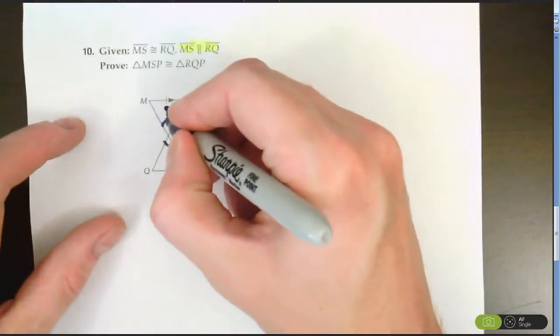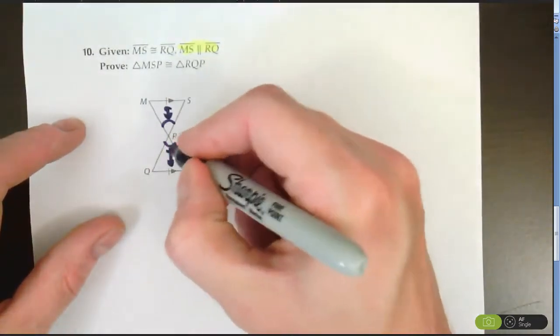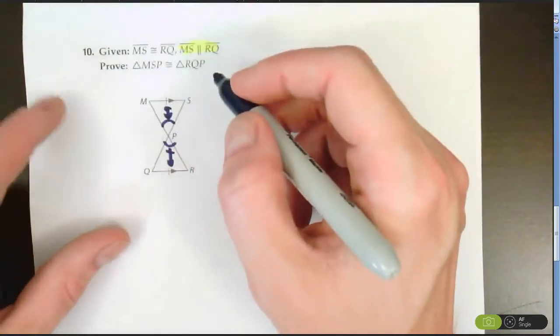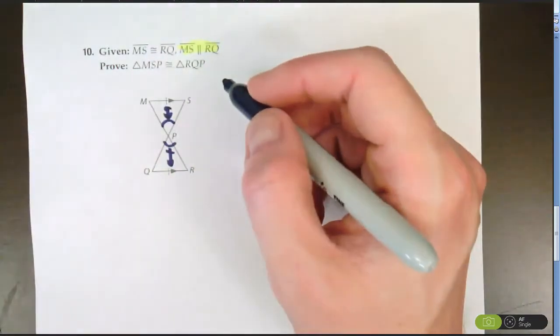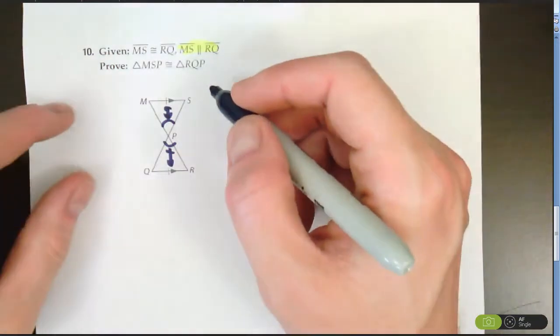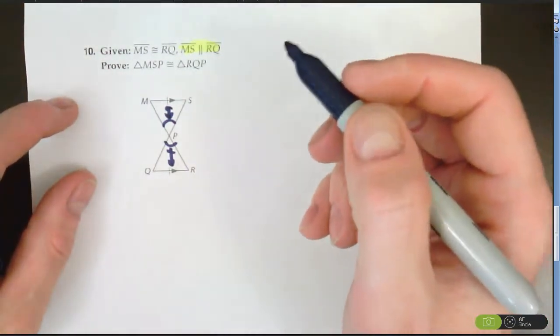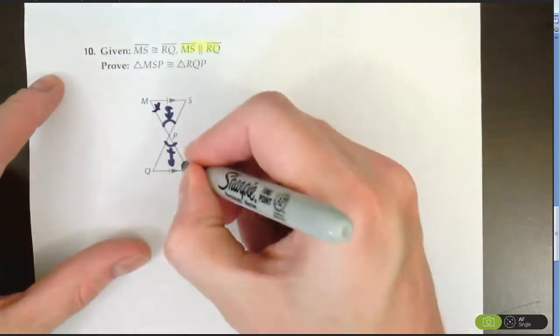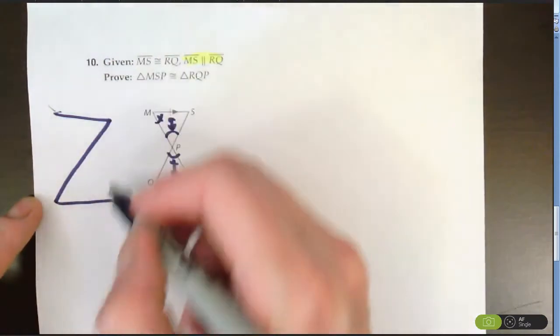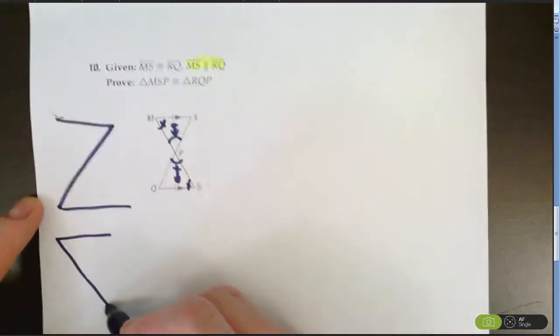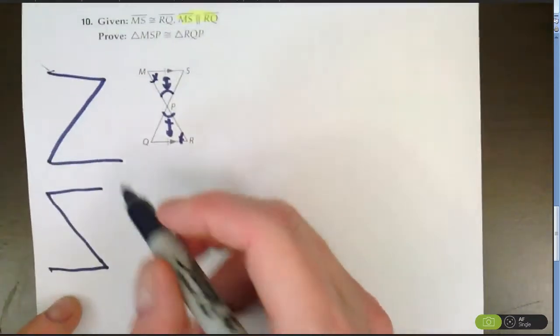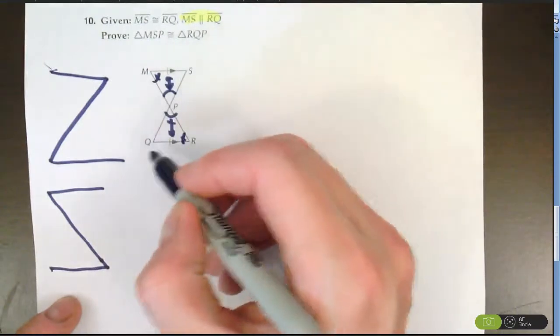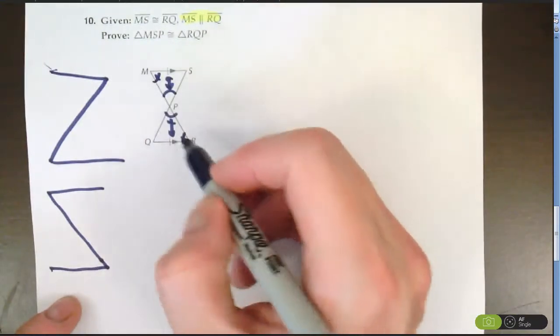So now what we have is a pair of angles and sides that are opposite each other. So this is looking like it's going to be an angle angle side theorem, and that's true. The real question is just what pair of angles do you want to use? Do you want to use angle M and angle R? Because I have a Z shape this way and a Z shape this way.